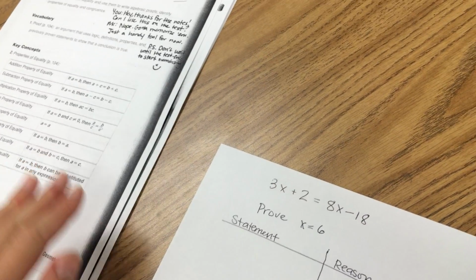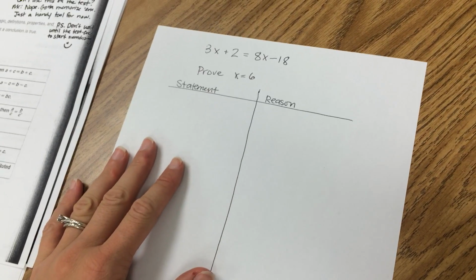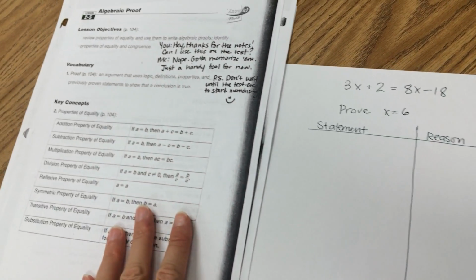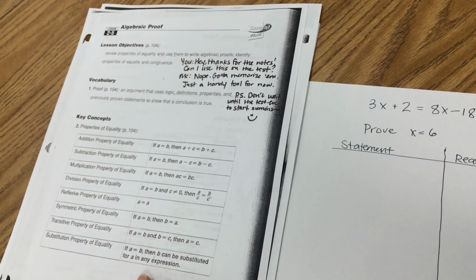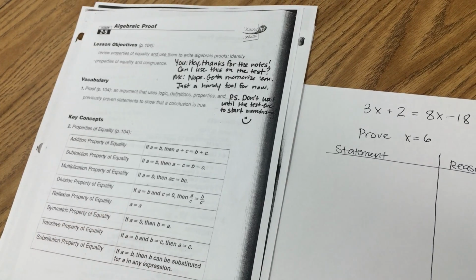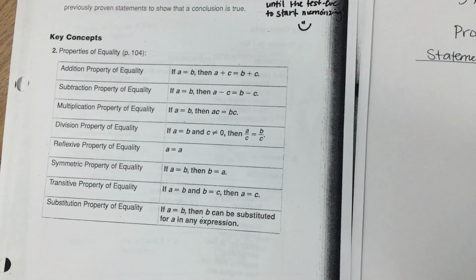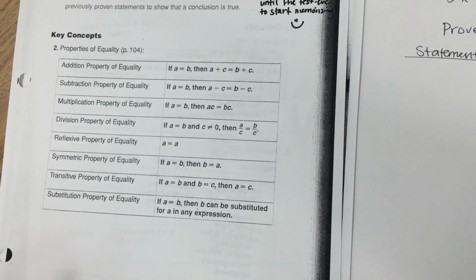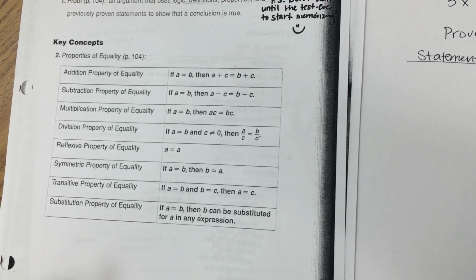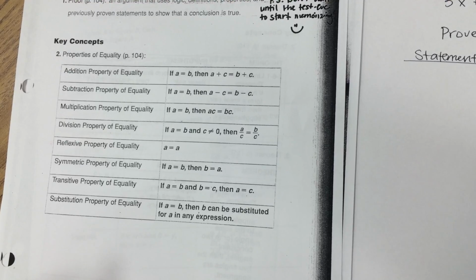So when you get your two-column proof set up, it's going to look like this. Actually, let me back up for just a second. The first part of your packet has some properties that you've probably known for a long time, but maybe haven't thought about putting into words in exactly this way. So these are some tools that you're going to use as you write the steps of your proof.